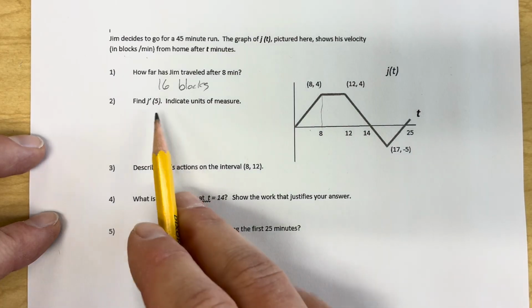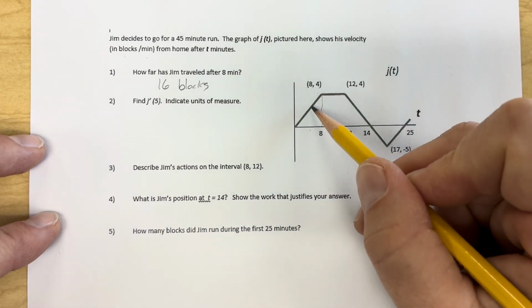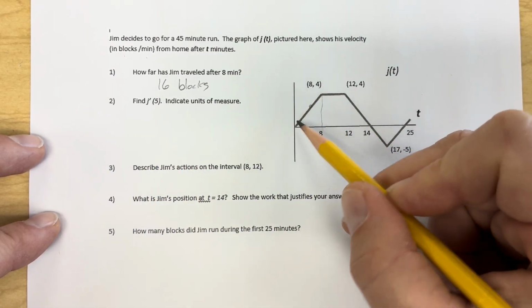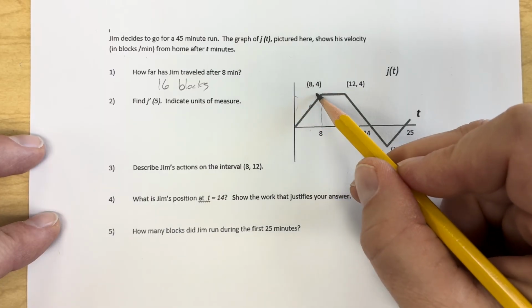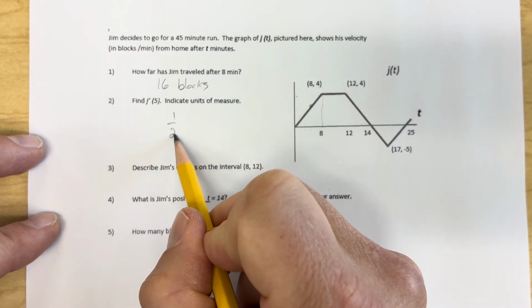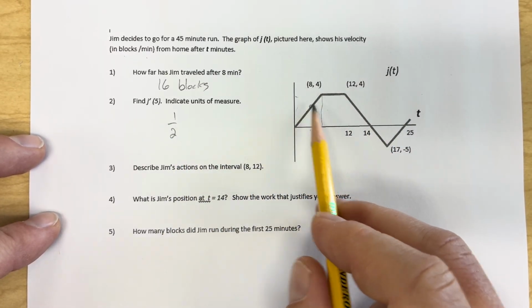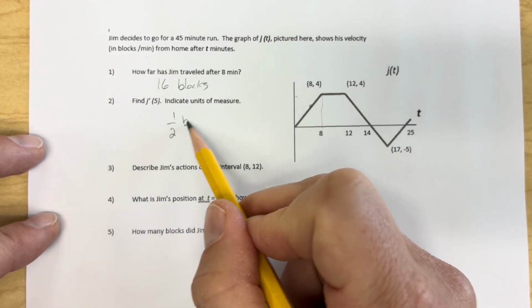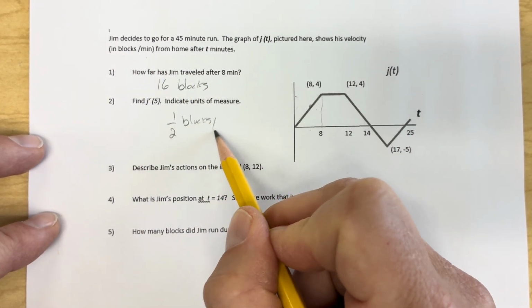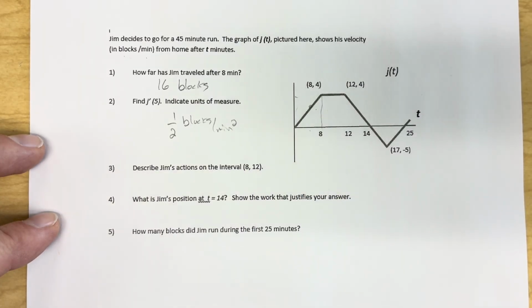Okay. Find J prime of 5. That's the slope of this line here. We went up 4 and over 8, so it'd be 1/2. This is already in terms of blocks per minute, so that derivative would be blocks per minute per minute, or blocks per minute squared.